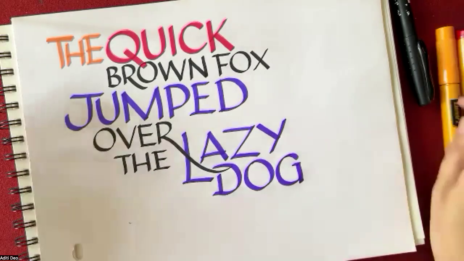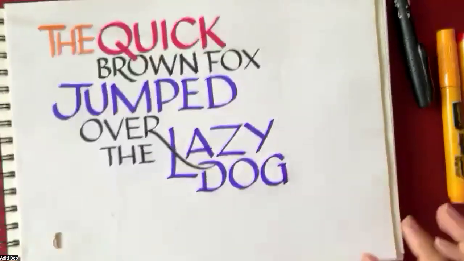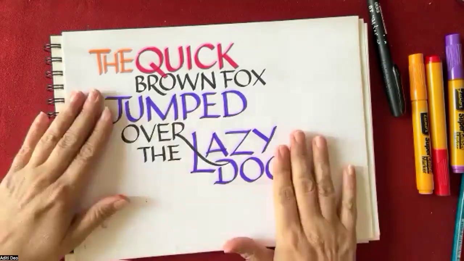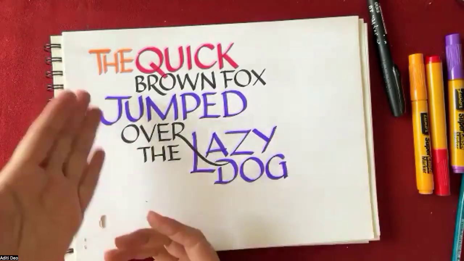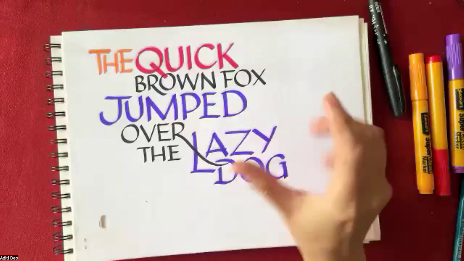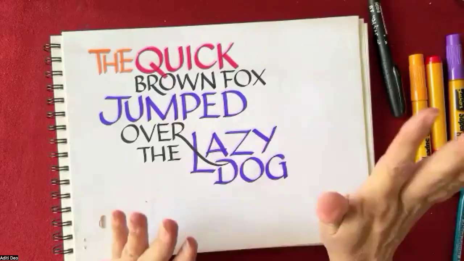See, this should be easy enough, no? Okay, I'll share this also with you. So it's just your regular letters, nothing else. Just keep the pen angle constant.